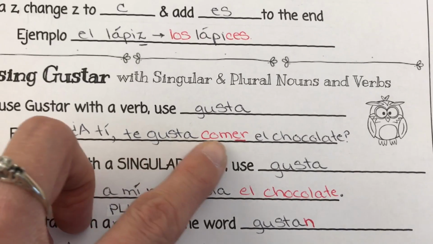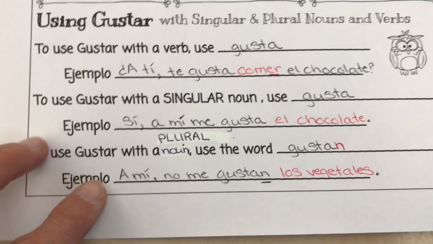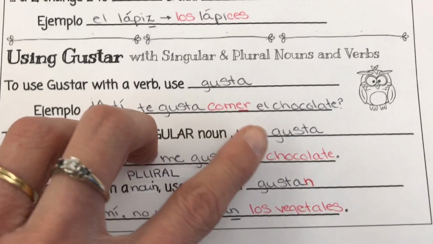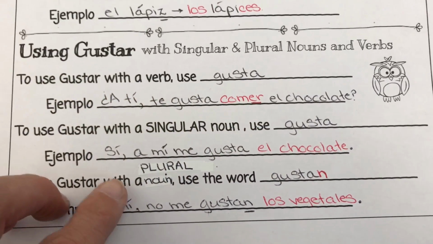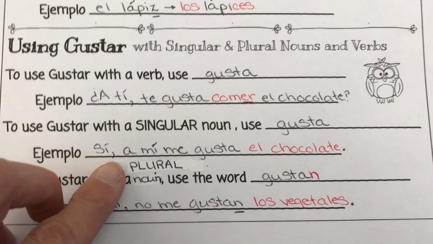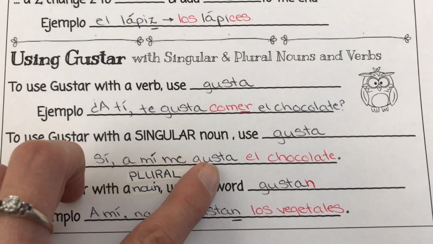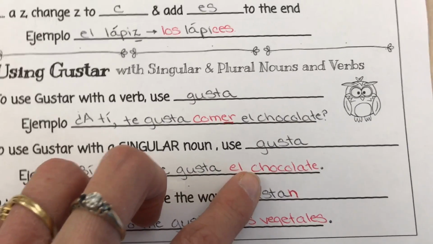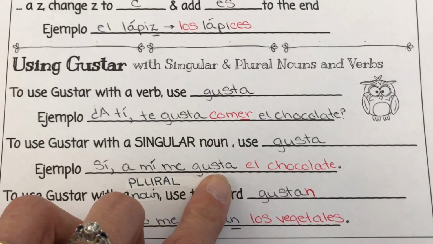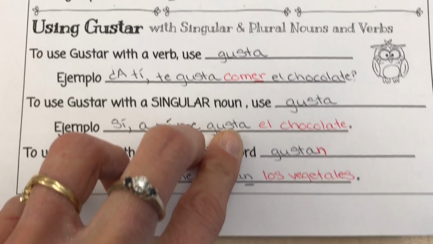So te gusta comer, we have the word gusta next to comer. If you're going to use gustar with a singular noun, you still use gusta, just like we learned. So if I'm answering the question, a ti te gusta comer chocolate, I'm going to say, sí, yes, a mí me gusta el chocolate, chocolate. So again, the word right after gustar is a singular noun, so you're going to use gusta.